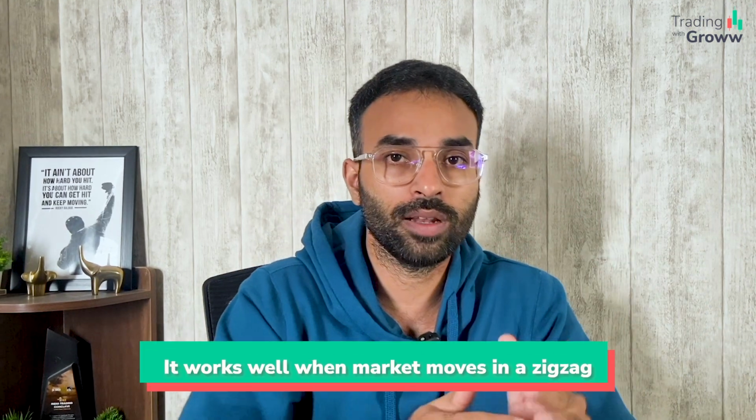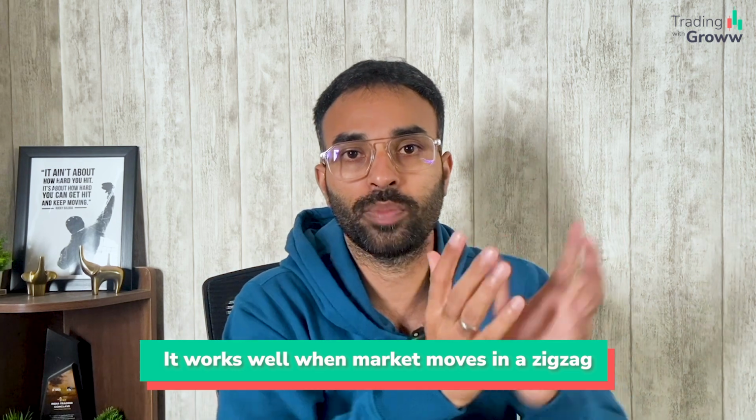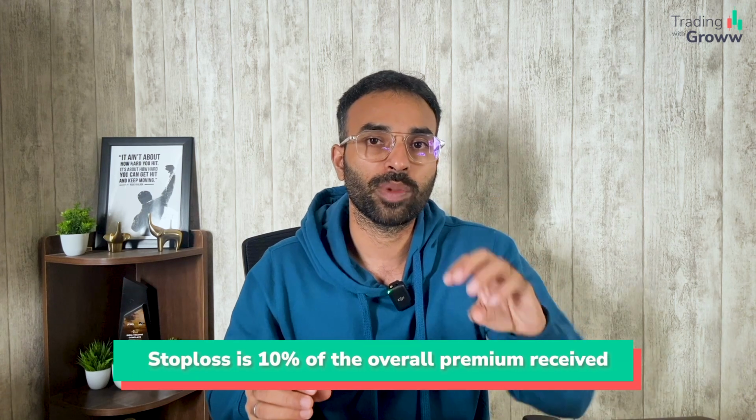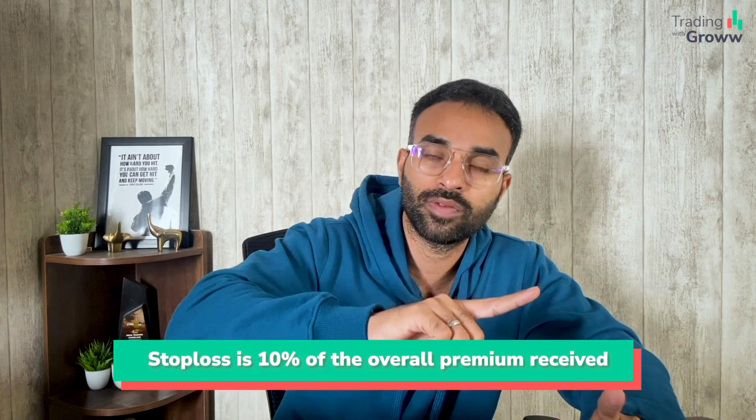And this really works well when the market moves in a zigzag, because the stop loss is 50% of the overall premium. So you give enough room for the market to move against you, and still you make money out of it. Strategy 2 is completely the same as strategy 1. Every strike selection, entry price and everything is the same, where you enter at 9:16 and exit at 3:20, 3:25 in the evening. The overall stop loss here is a combined premium of only 10%. In strategy 1 you are using 50%, here you are using only 10%, so that if the market starts trending suddenly, you are coming out with a very minimal stop loss. This strategy has given almost 35% returns in the last 8 months.